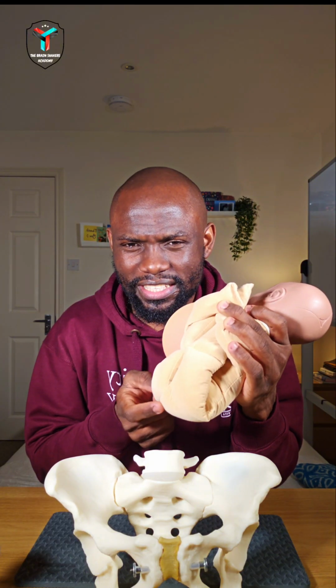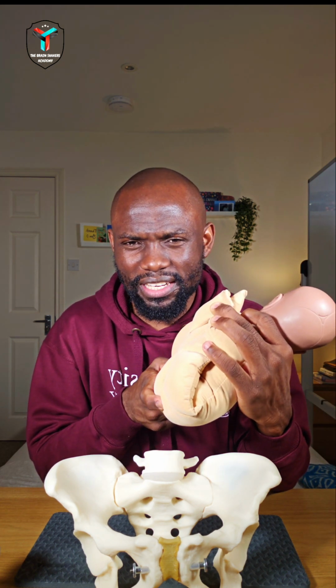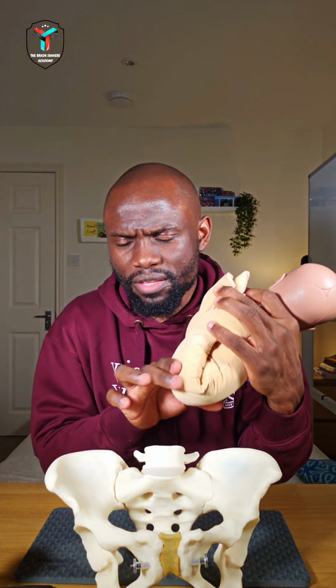It is when the fetus brings the fetal breech as its leading part of the body and not the head. The head is a cephalic presentation. For a breech presentation, you definitely have the fetal breech as the lead.